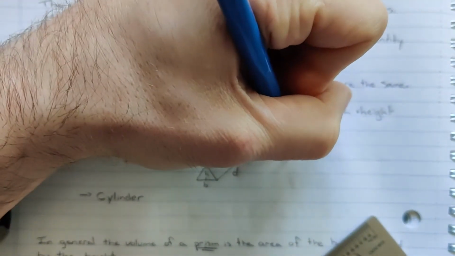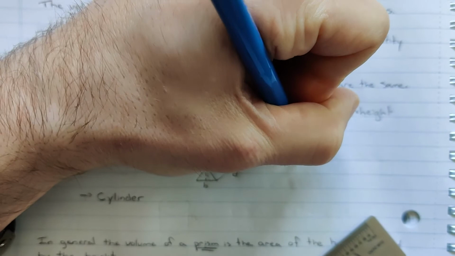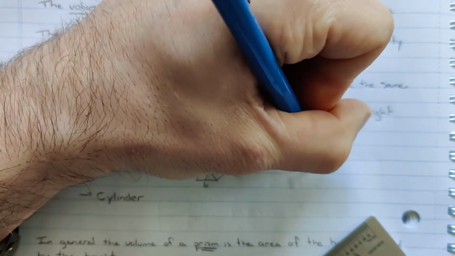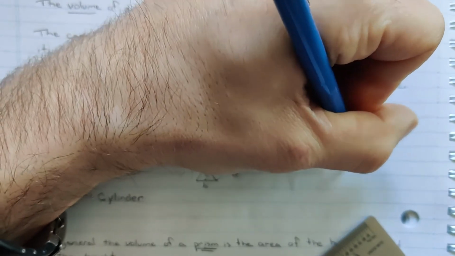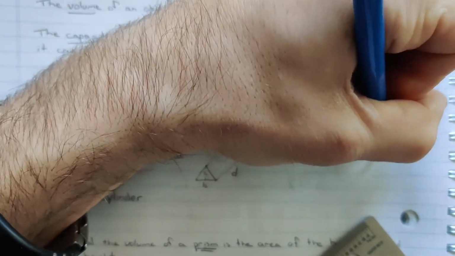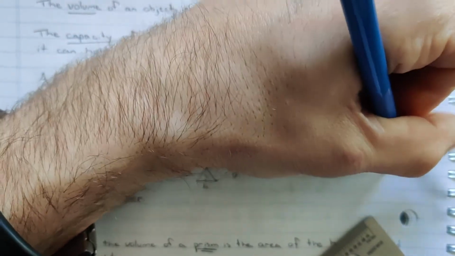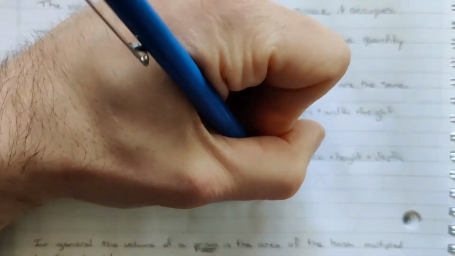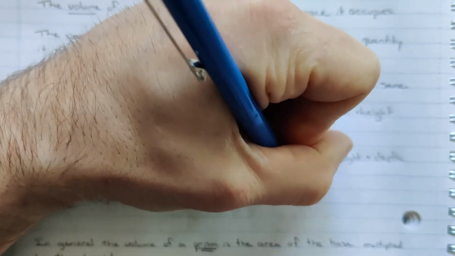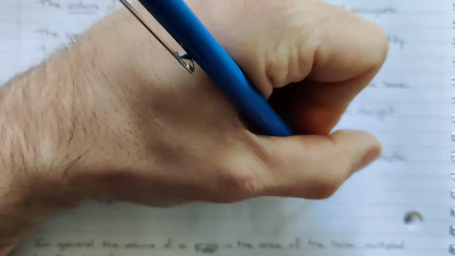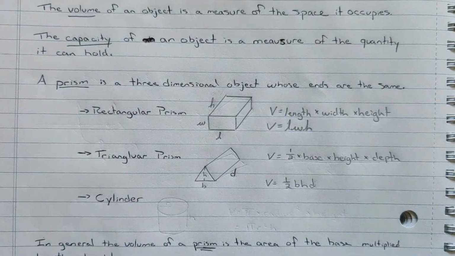So the volume is 1/2 times the base times the height of the triangle times the depth of the object, or V equals 1/2 base height D, like that.